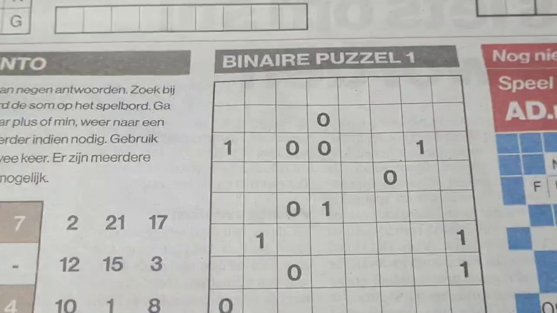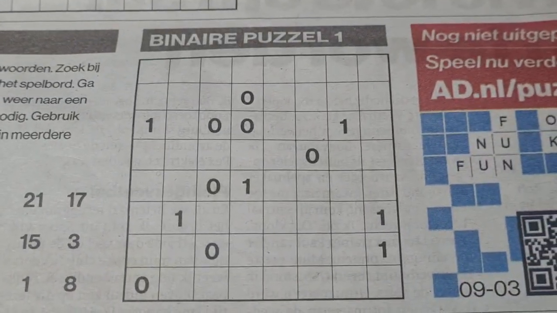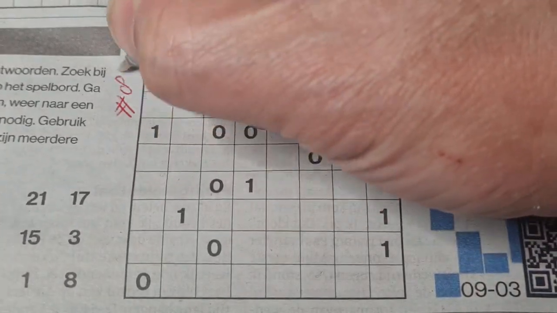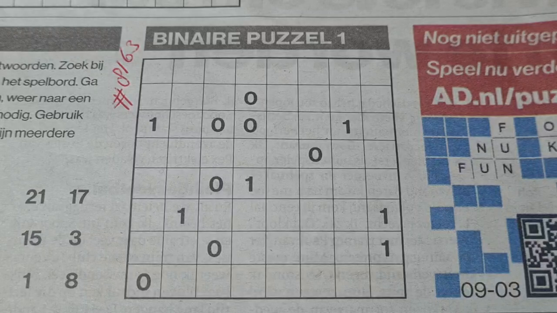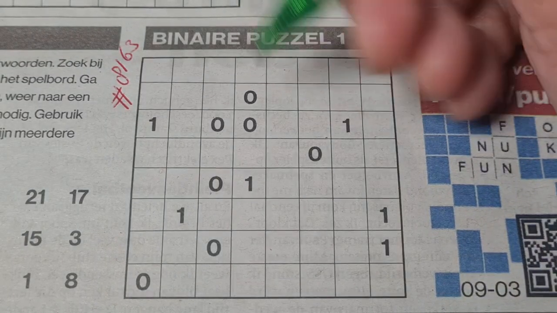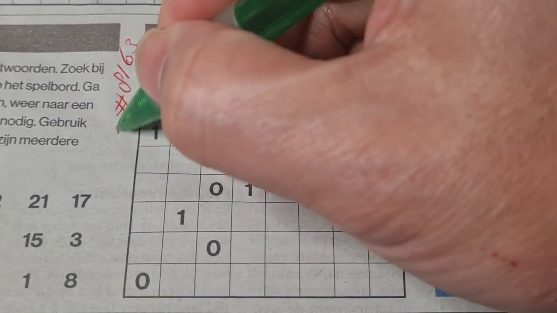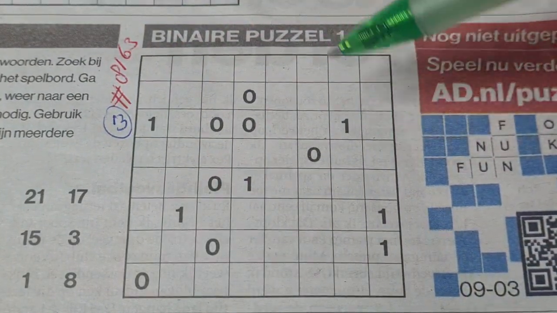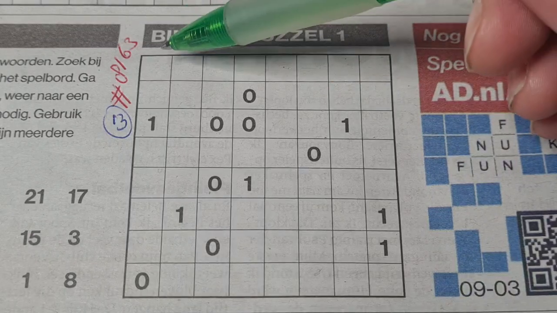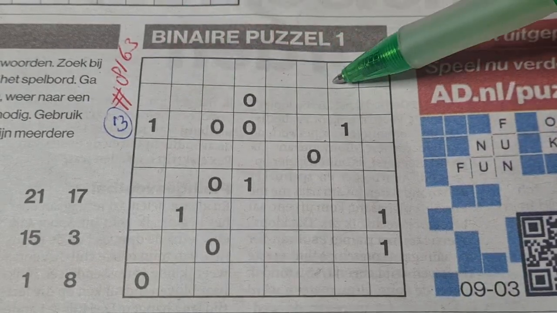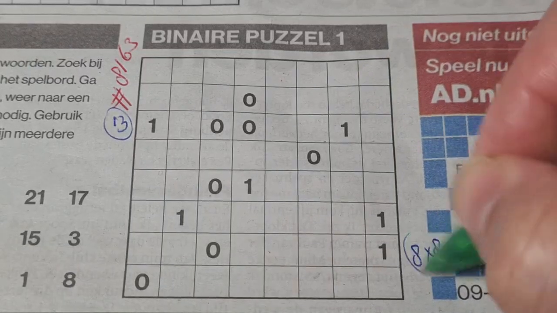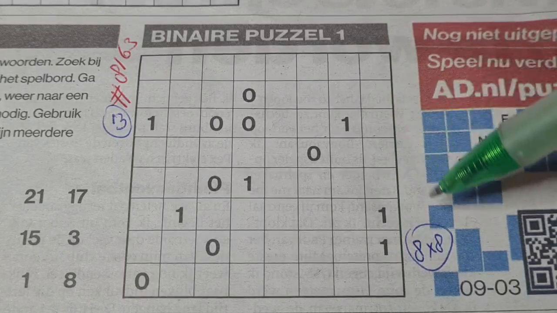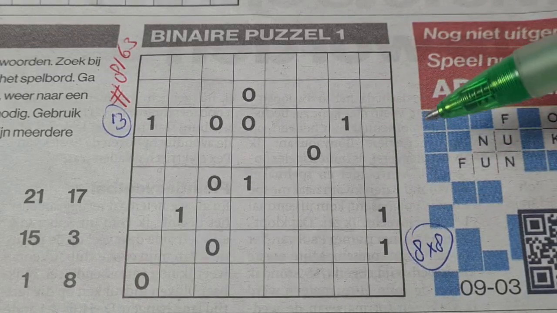It's binary time, and this one will be number 8163. Before I start, I always count the printed digits. This one does not have a lot, 13. Wow, this could be a hard one. And what kind of binary puzzle is this one? Let me count: 1, 2, 3, 4, 5, 6, 7, 8 by 8. In a binary puzzle, in a row or in a column there are always 4 0's and 4 1's. Alright, so let's get started.